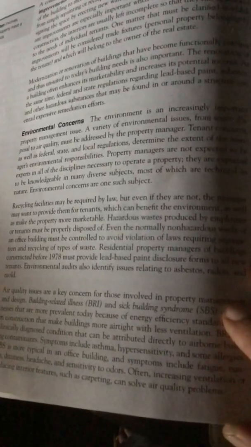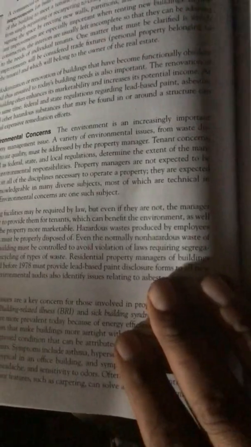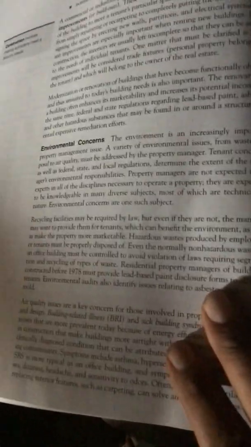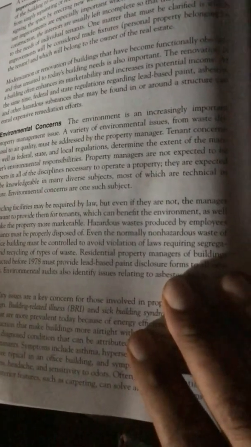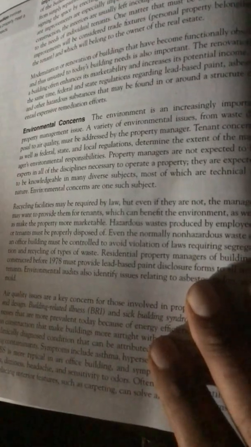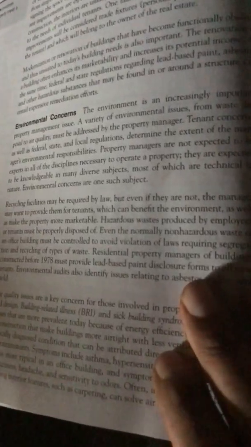Recycling facilities may be required by law, but even if they are not, the manager may want to provide them for tenants, which can benefit the environment, as well as make the property more marketable. Hazardous wastes produced by employees or tenants must be properly disposed of.